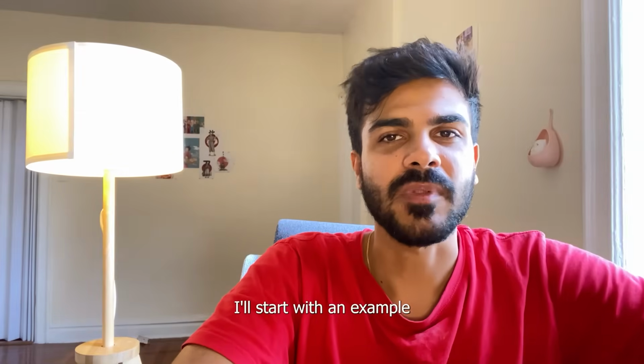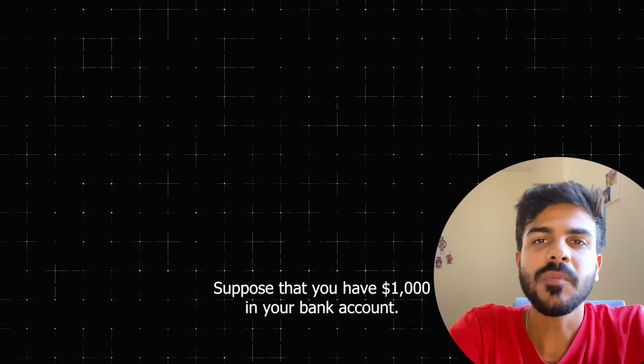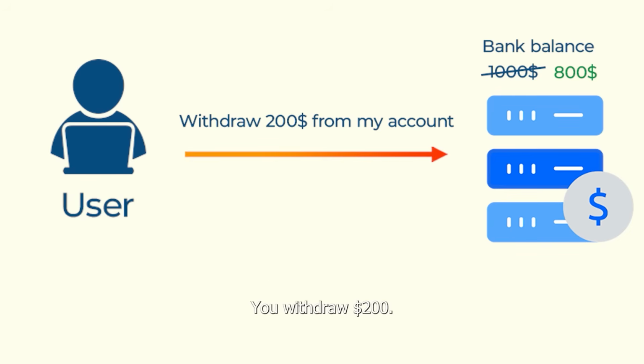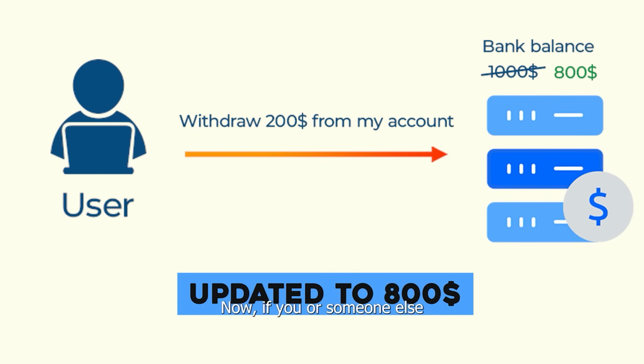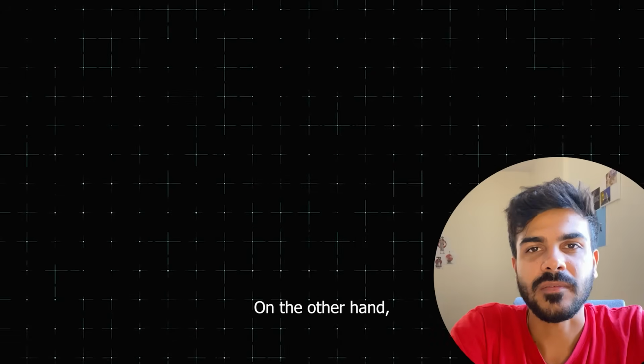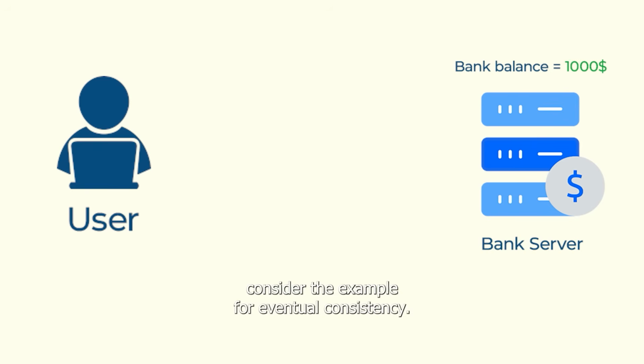I'll start with an example to explain both of these concepts. Suppose that you have $1,000 in your bank account. You withdraw $200. The bank updates your balance to $800 immediately. Now, if you or someone else checks your balance, it shows $800 right away. On the other hand, consider the example for eventual consistency.